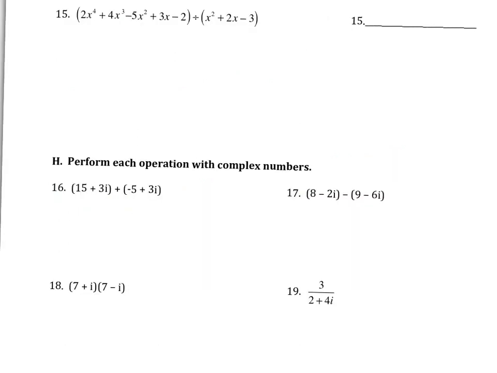For 15, we want to do long division and divide 2x to the 4th plus 4x cubed minus 5x squared plus 3x minus 2 by x squared plus 2x minus 3.